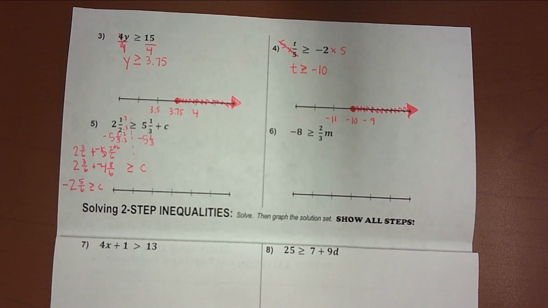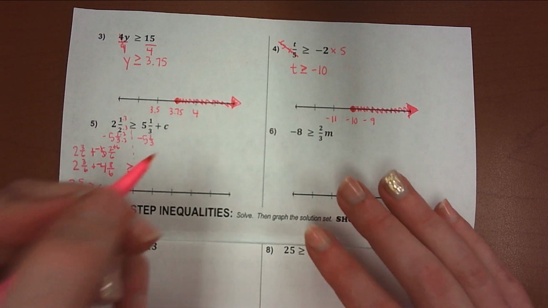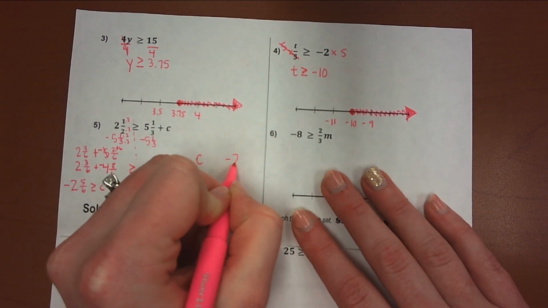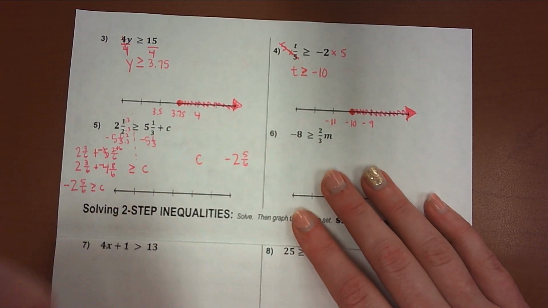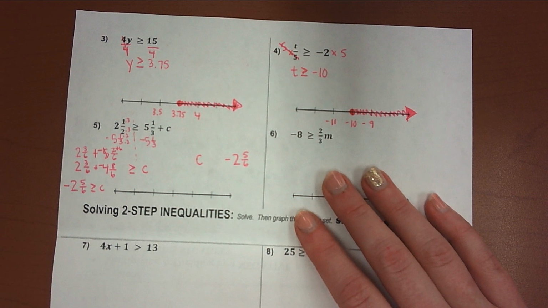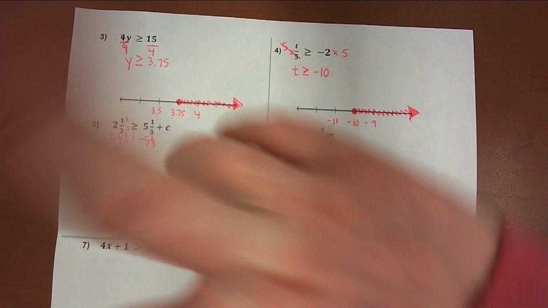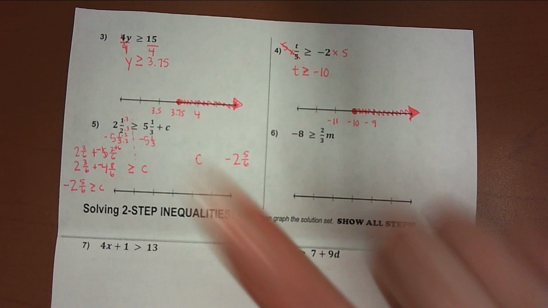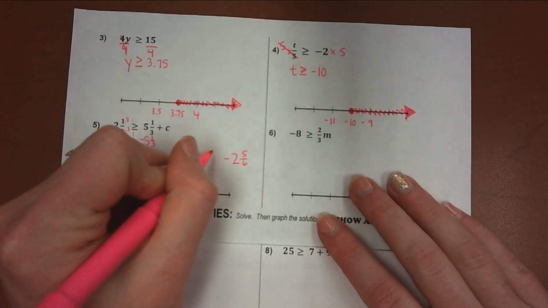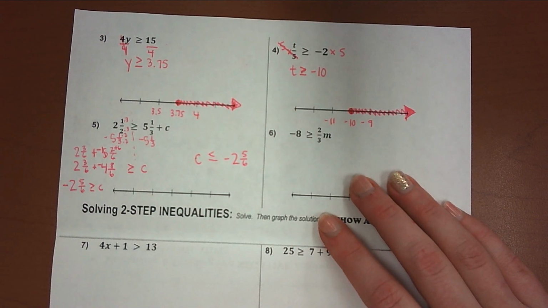However, if I want to graph this, typically we put the variable at the front. So I'm going to flip-flop those two values. And when I flip-flop those two values, I also have to flip my sign. So it goes from here to here. And c is less than or equal to negative 2 5/6.